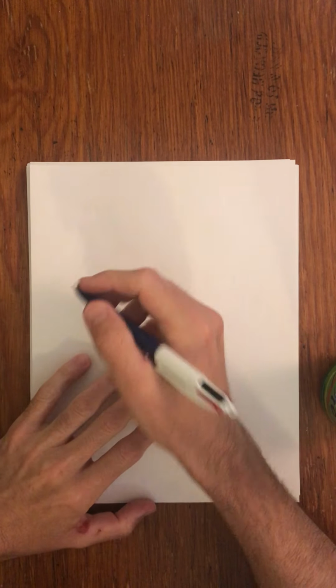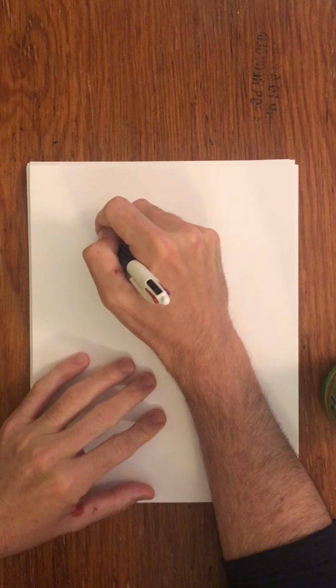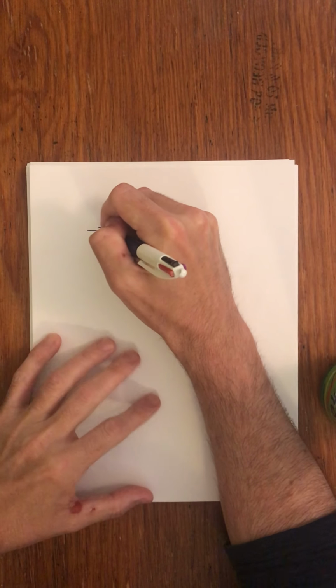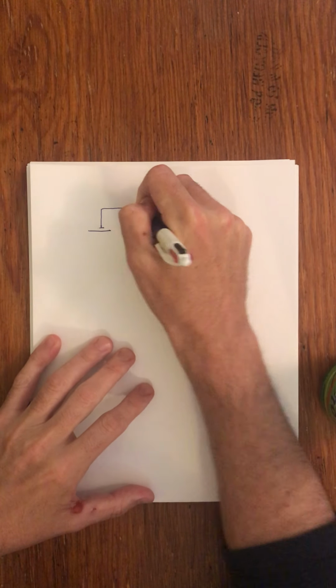So this is the last video that's going to use a simple circuit, and then we're going to go tomorrow into more complicated circuits with multiple resistors. So if I've got a simple circuit, a simple circuit is just one voltage source and one resistor.